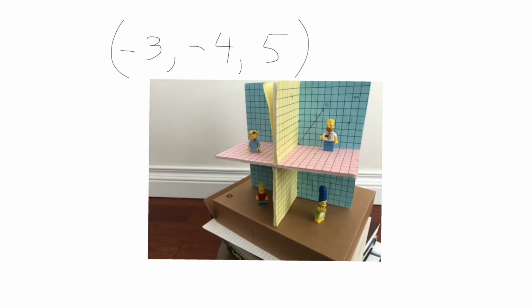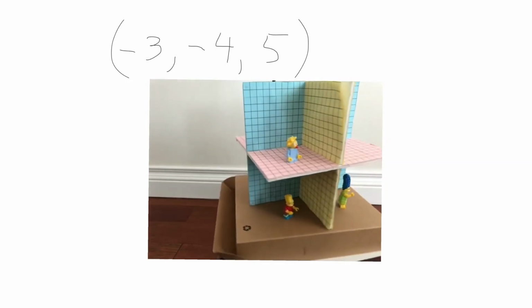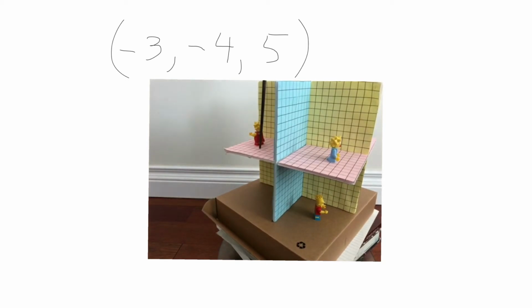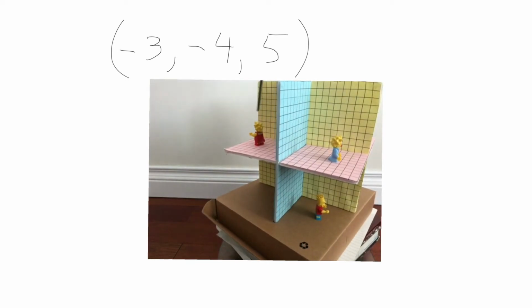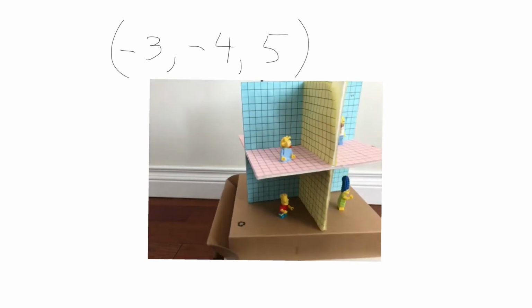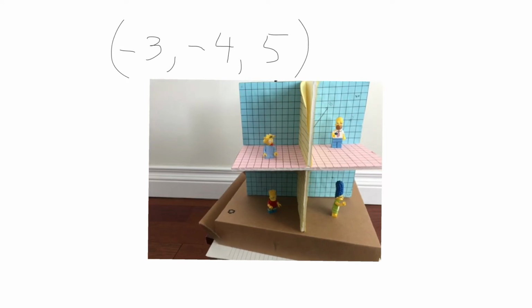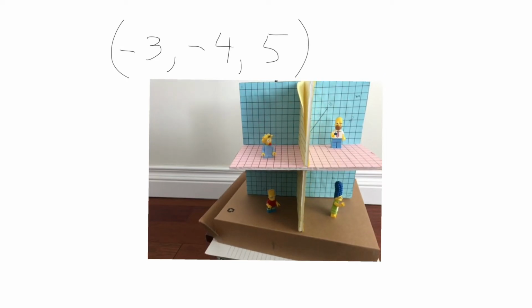And then -4 means you're going to be moving to the left. So left, meaning you're going to be in the back corner, so somewhere over here. And then after that, what's going to happen? You're going to be moving 5 steps up, so you're going to be somewhere in mid-space in the back room to the left, but on the top floor. So -3 means back, -4 means left, and 5 means up.